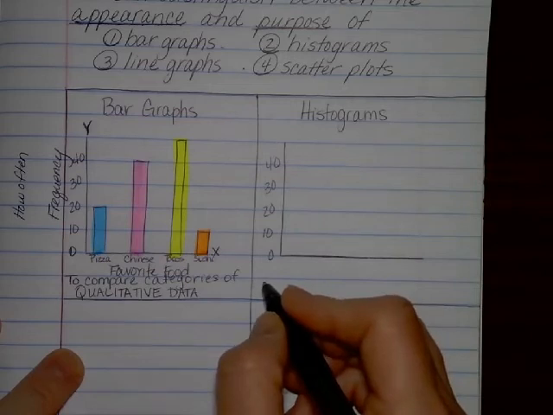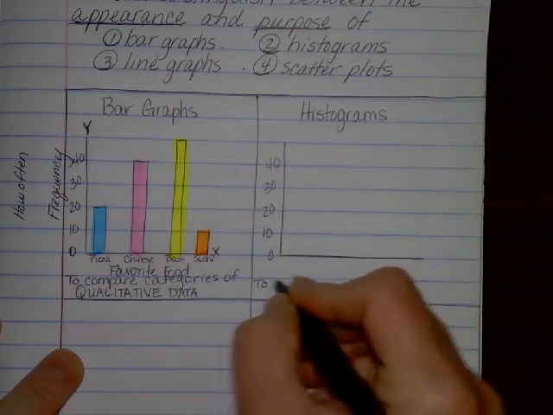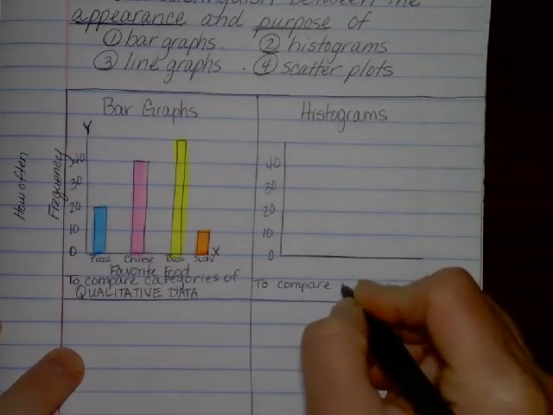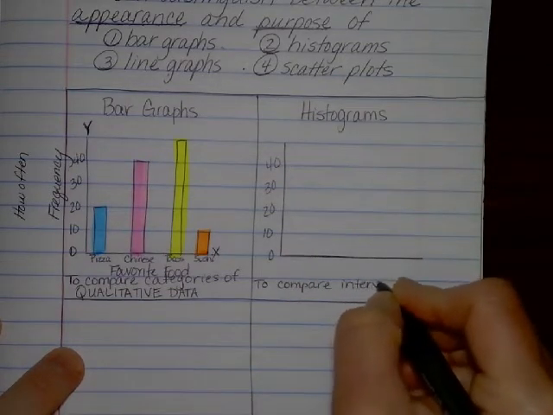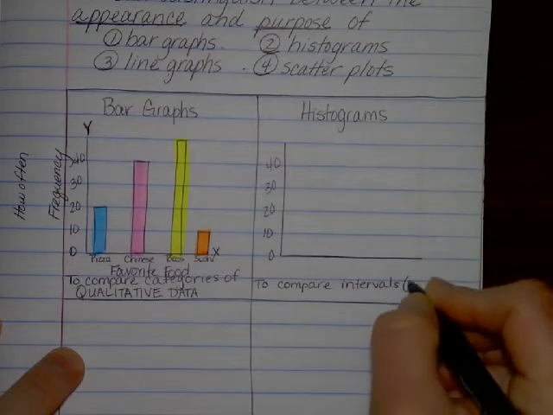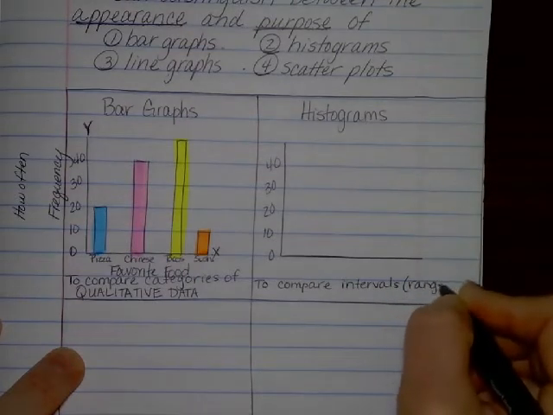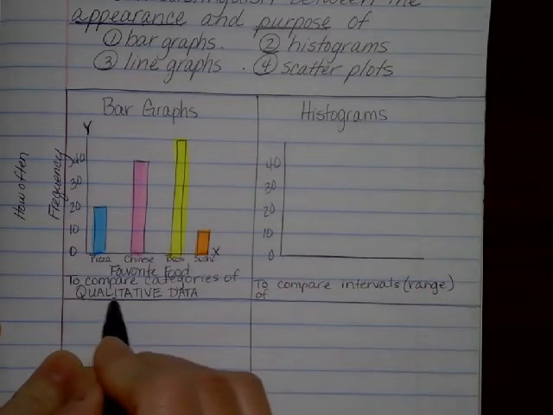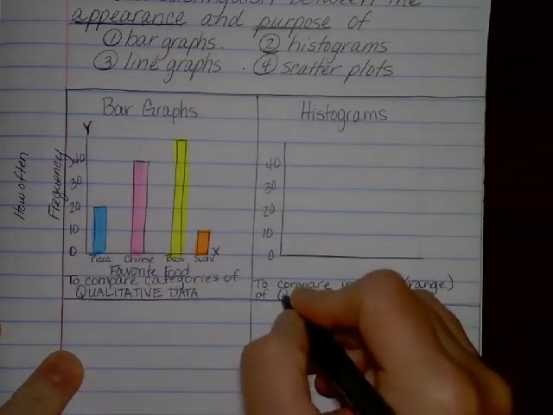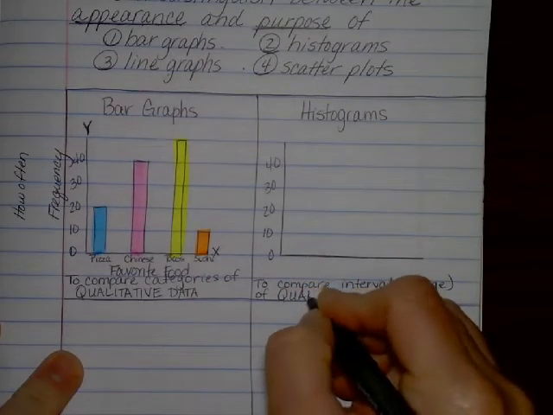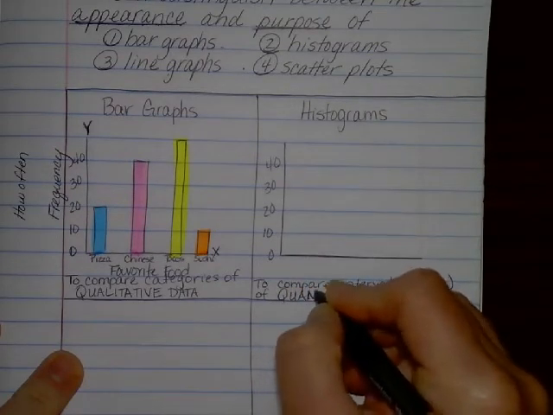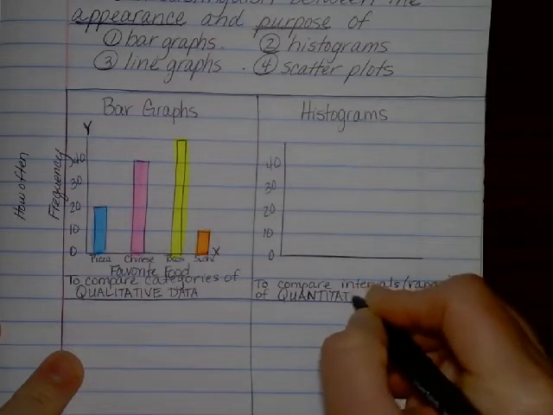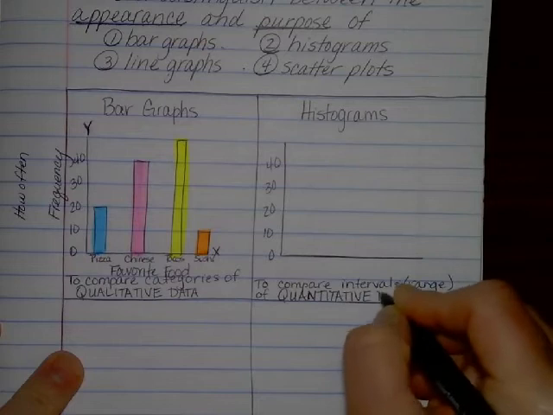So a histogram is used to compare intervals. An interval basically means like a range of, and here's the other science word, there's only one letter difference. Quantitative, oh, I almost said the wrong thing. Quantitative data.